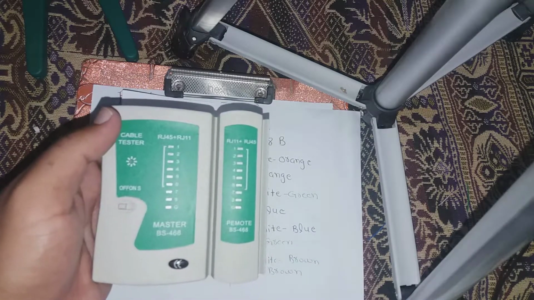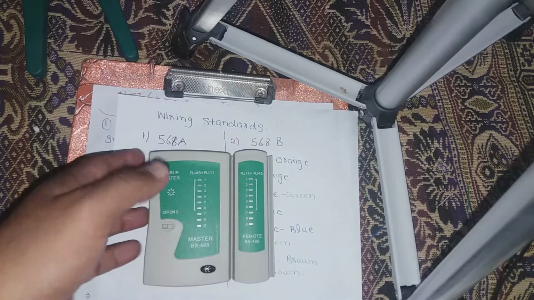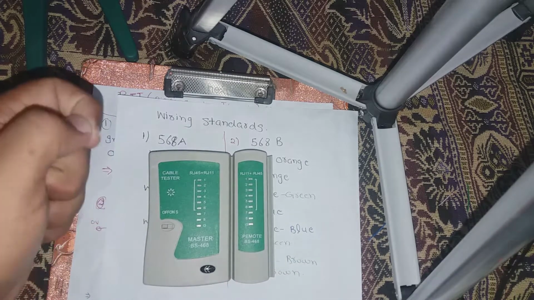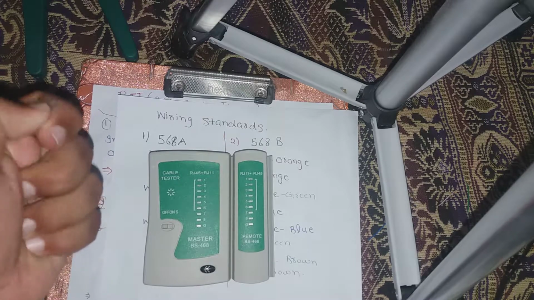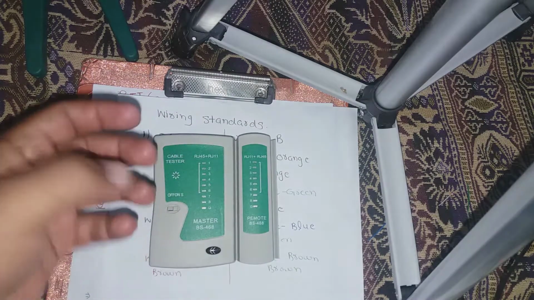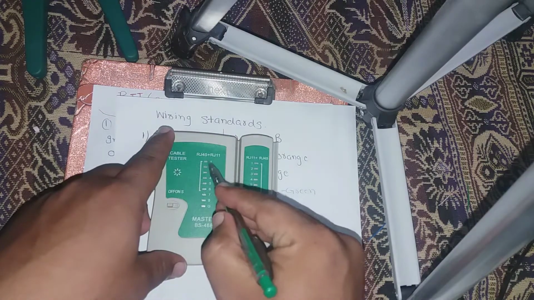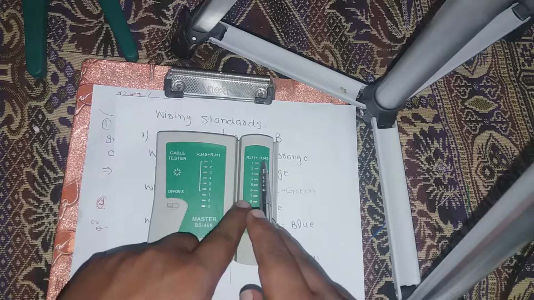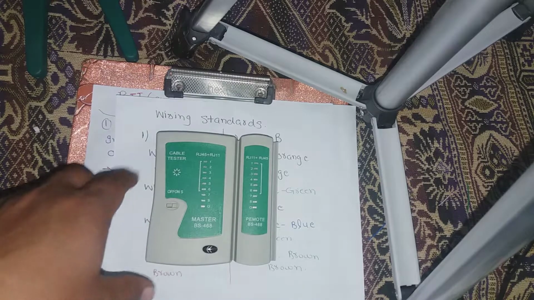And there are a few cases. Case number one, what if the cable is working fine, if the wires in the cable are properly connected? So this will be the situation. This is the LEDs column, 1 2 3 4 5 6 up to 8, and this is also an LEDs column, 1 2 3 4 5 6 up to 8.